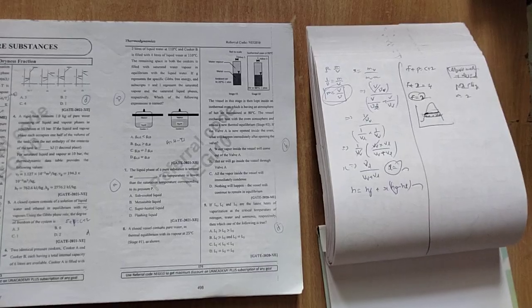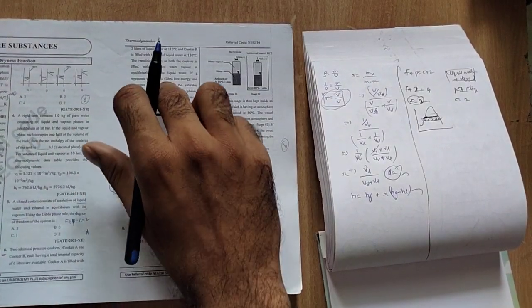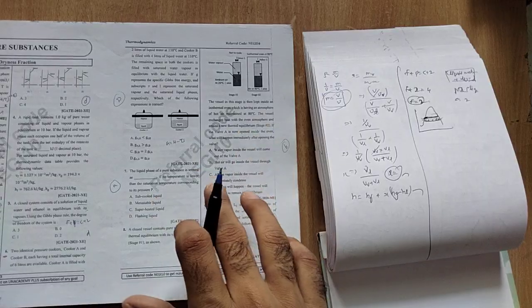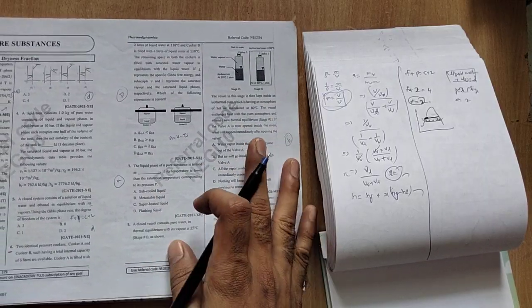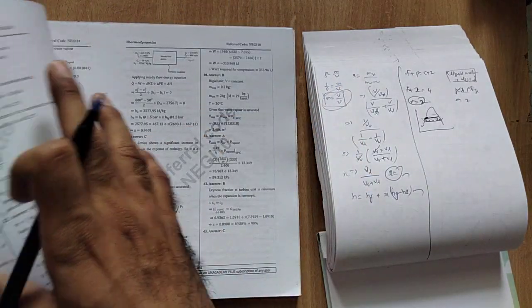In my point of view, since the temperature is the same, maybe both will be the same, which means Gibbs energy will be the same. It's my assumption only, and I'm not 100% sure.